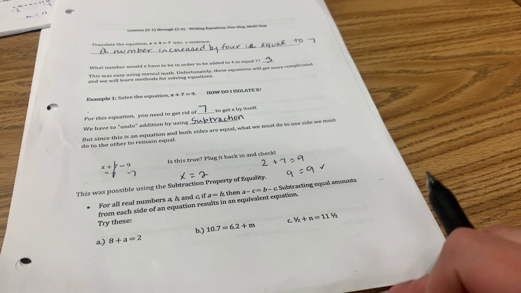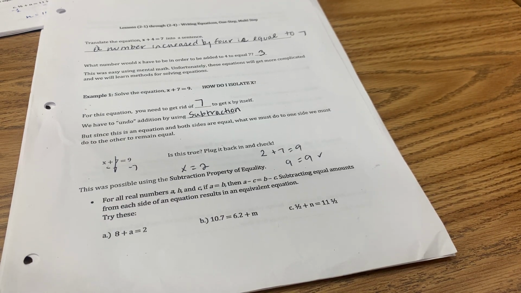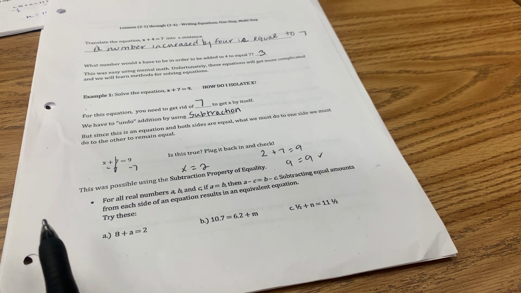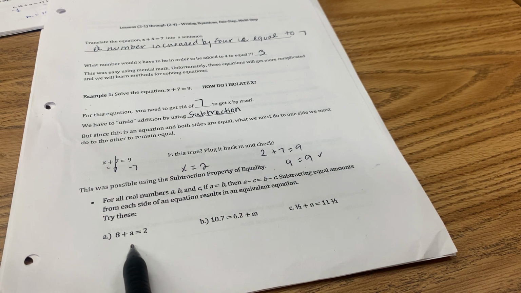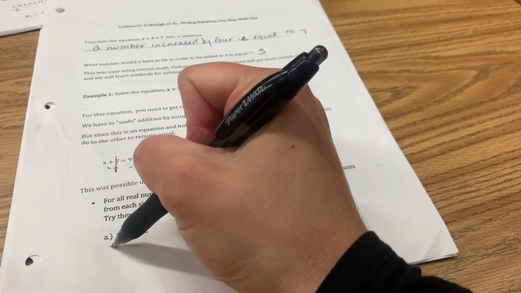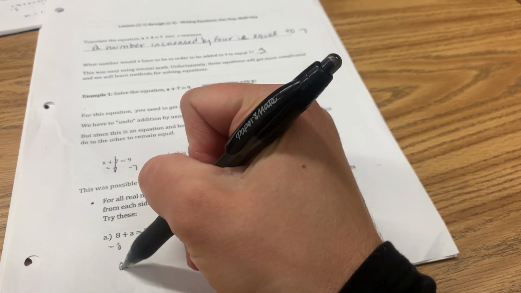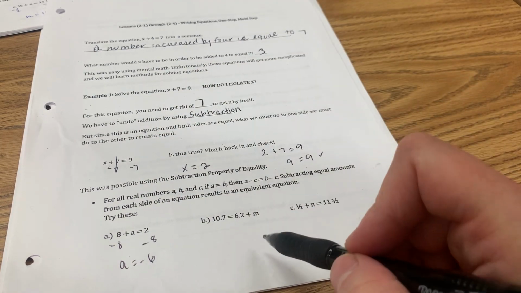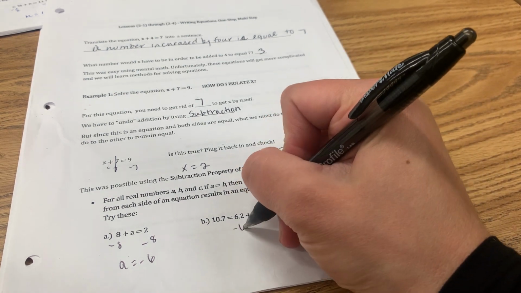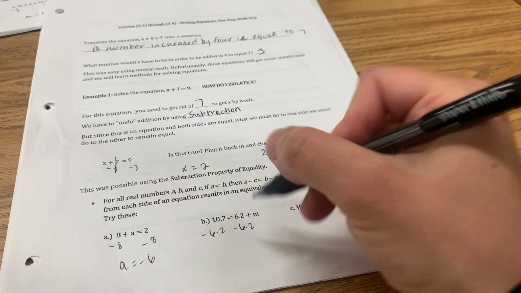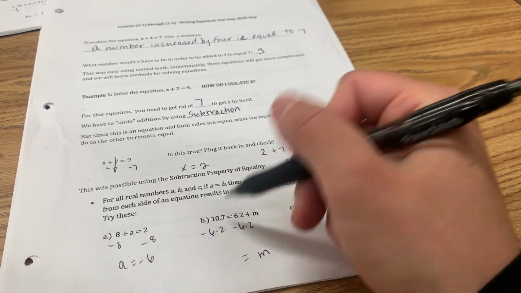It says this was possible using the subtraction property of equality. It says for all real numbers, a, b, and c, if a equals b and a minus c equals b minus c, then subtracting equal amounts from each side of the equation results in equivalent equations. So if you look at this first one, we're just going to do the same thing again, using that subtraction property. How do I get a by itself? We're going to have to remove 8. So a equals negative 6. Here, how do I get m by itself? We have to remove a positive 6.2. So I'm going to remove 6.2. And we're going to get 4.5.